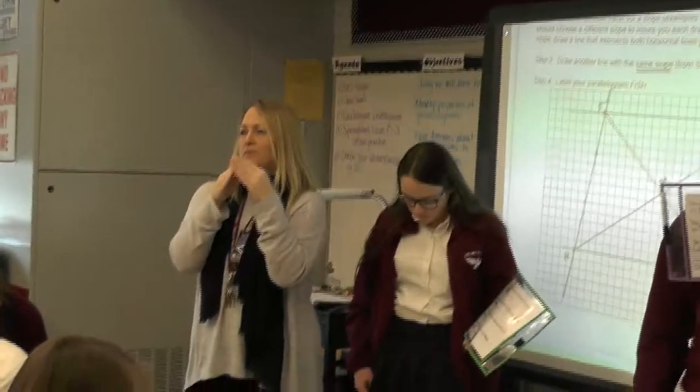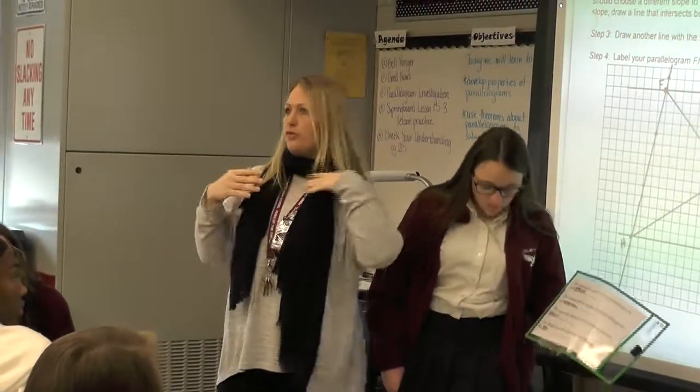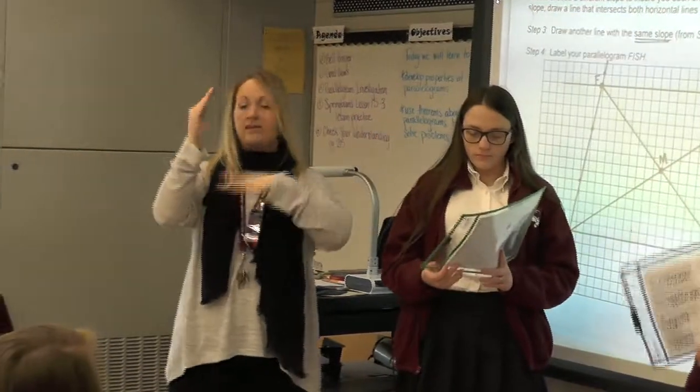So if they have the same midpoint, what does bisect mean? Have two congruent parts. Will they have the same middle? For a good geometry vocab definition, yes, they do have the same midpoint, which means those diagonals bisect each other. They cut each other in half.